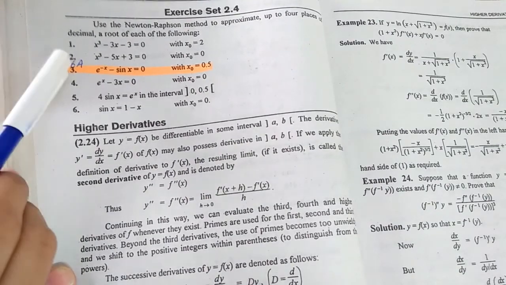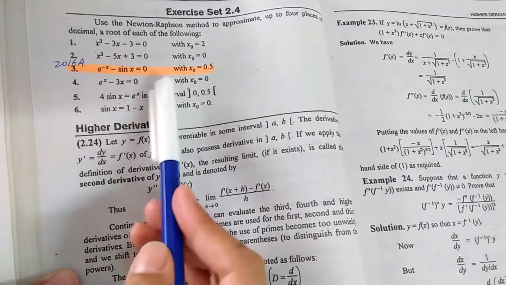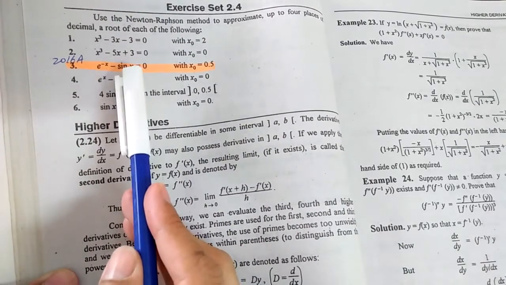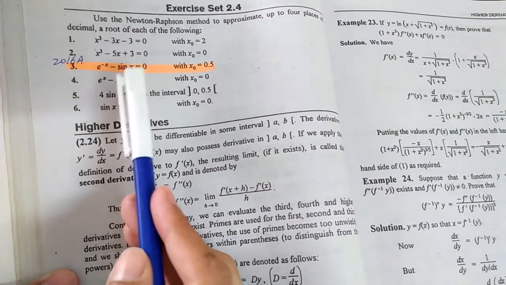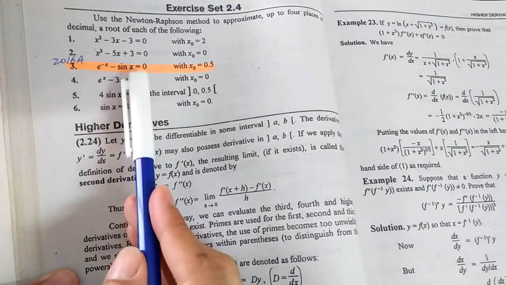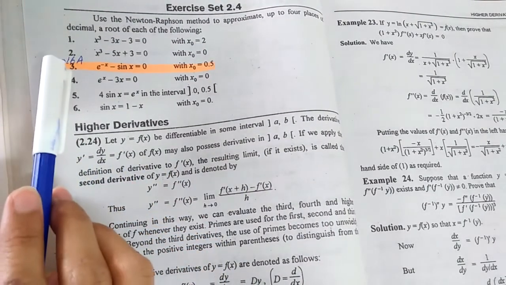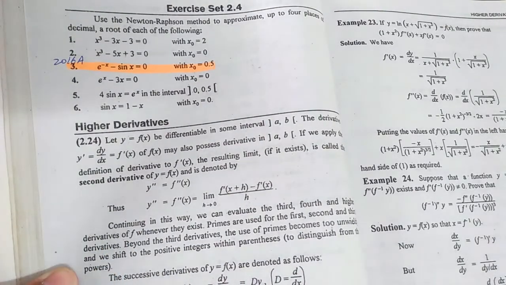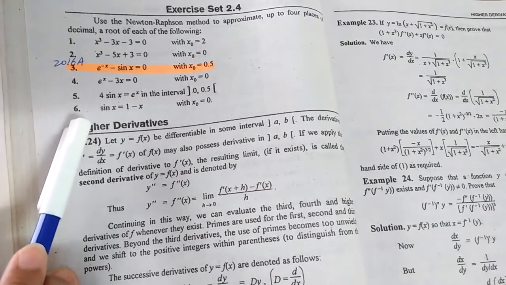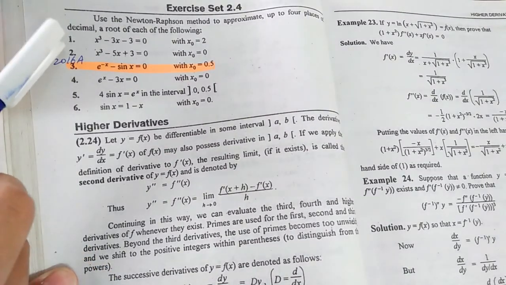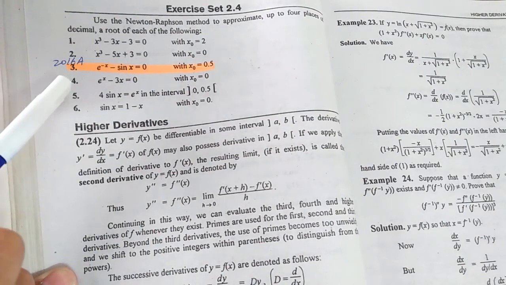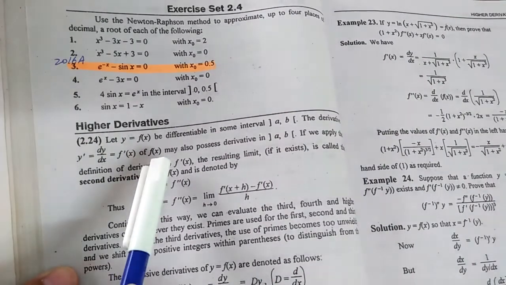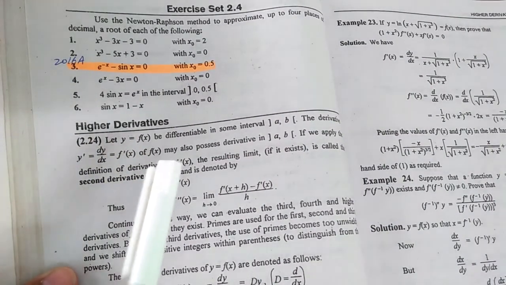You can use that method for the remaining questions as well, but whenever you get some trigonometric function inside your equation for solving by the Newton-Raphson method, you need to have some conversions in your calculator. For solving question number 3, 5 and 6, I am solving question number 3 only. Follow that pattern for question number 5 and 6 as well. And for questions 1, 2 and 4, follow the pattern of the video already uploaded with the name Newton-Raphson method in the playlist of numerical methods.